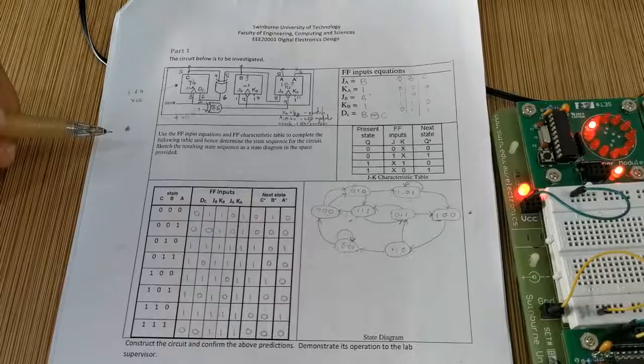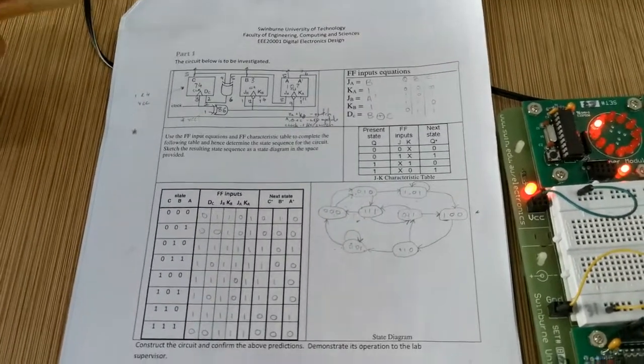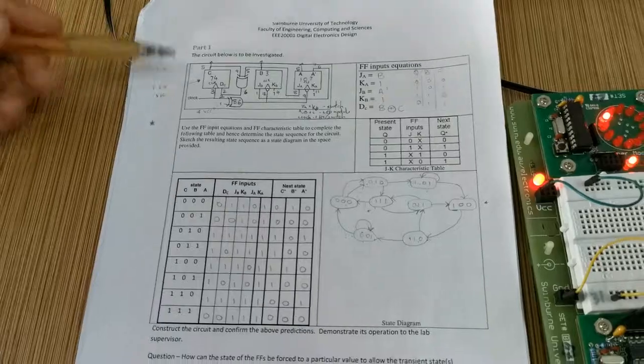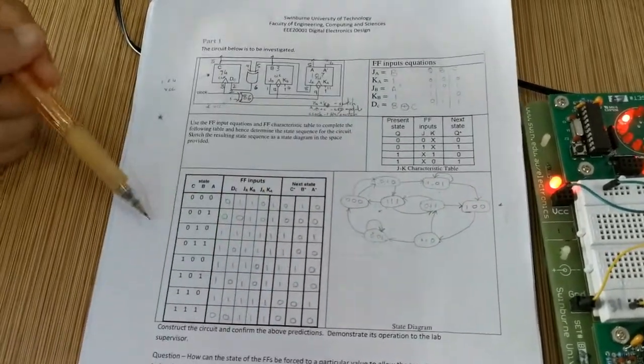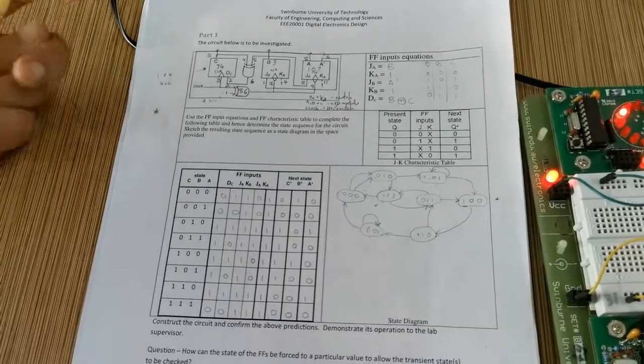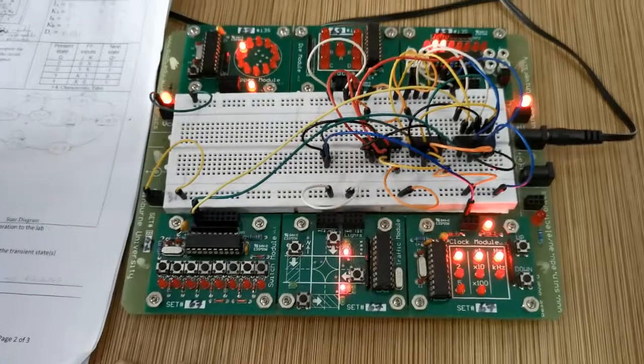I'm Ahsan Saleem. Lab E3, MSI and Sequential Circuits. Alright, so this is part 1 of Lab E3. This is the schematic diagram with all the pin numbers. This is a state diagram that we drew, and this is the prediction table that we made. And if you look on the right here, this is the completed circuit.